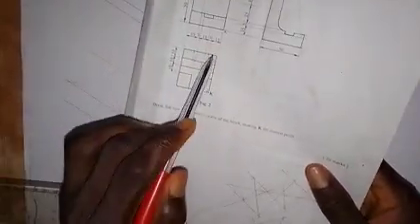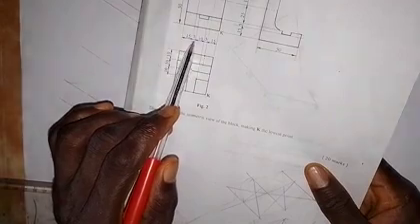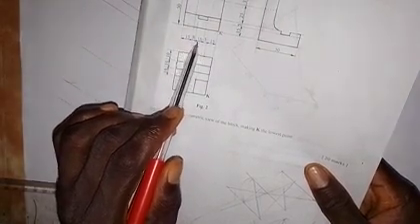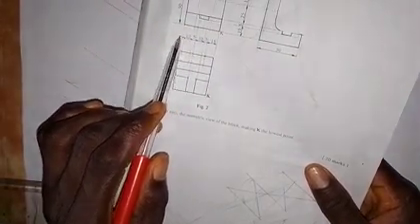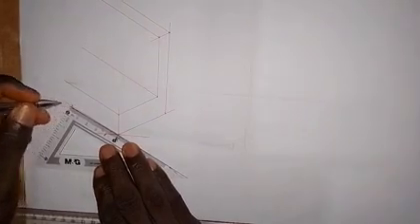So then we have what? We have 5, that is 20 plus 10, that is 30. So 30 plus 5, that is 35, and 35 plus 15, that will give us 50 millimeters. So I need to come here and take a measurement of 50 millimeters from this point. So this is 50 millimeters here.